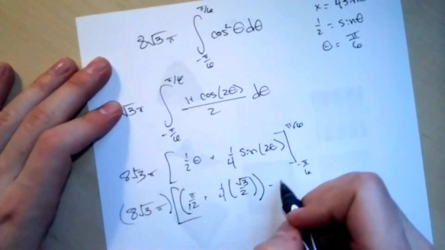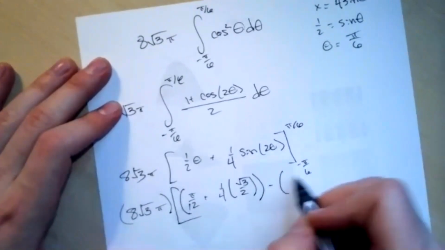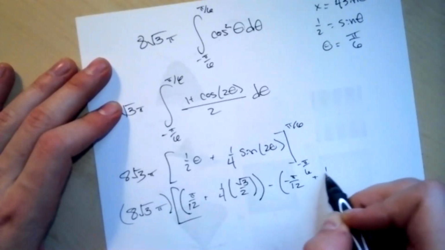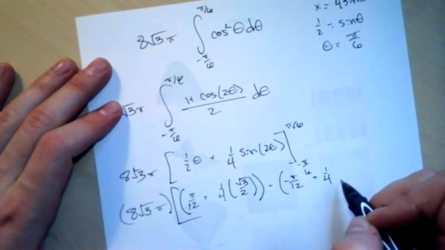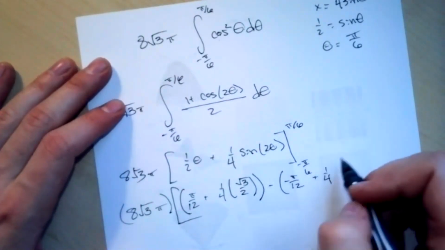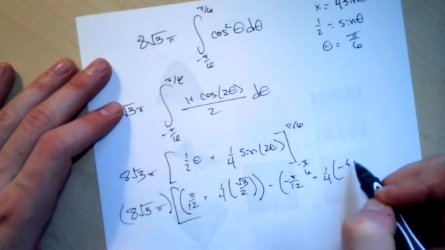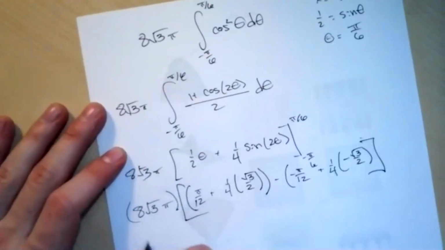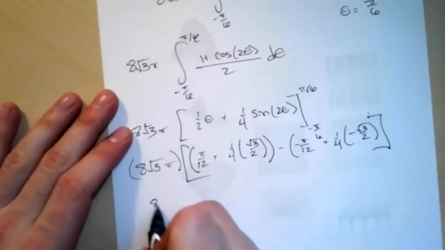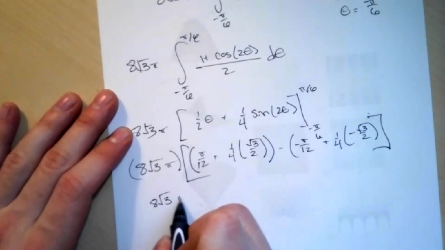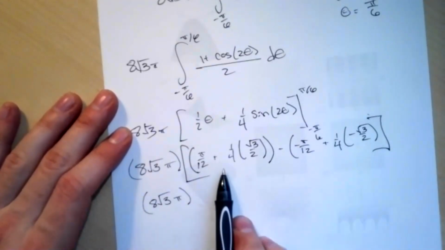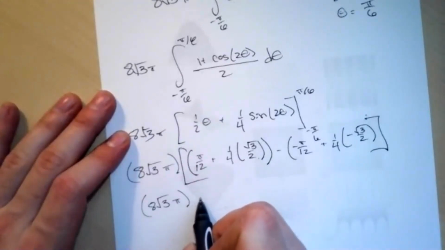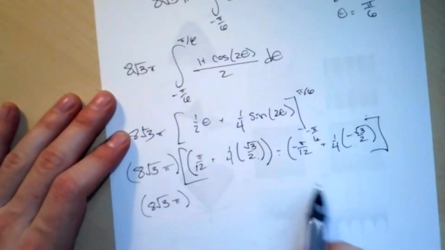We plug in the negative value, we'll get a negative pi over 12 plus 1/4 sine of negative pi over 3 gives us negative root 3 over 2. So all in all, collecting all of this mess, that negative is going to distribute.